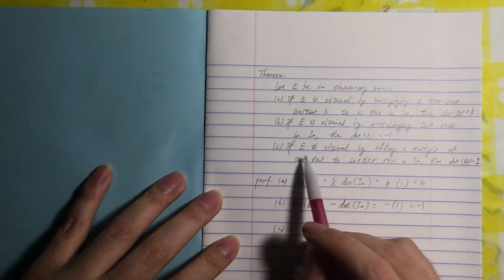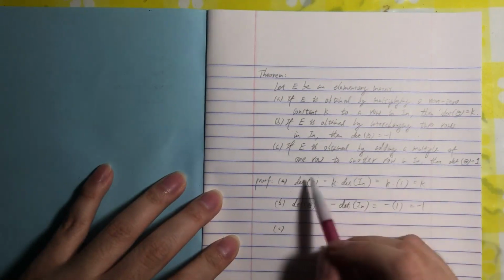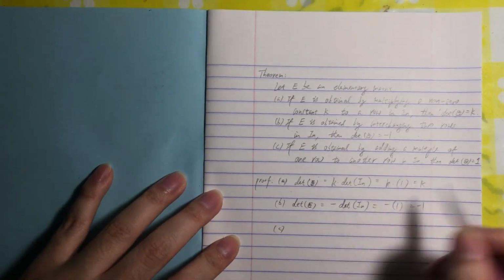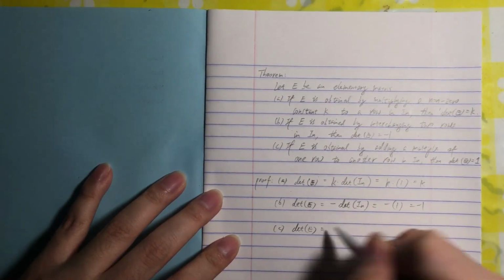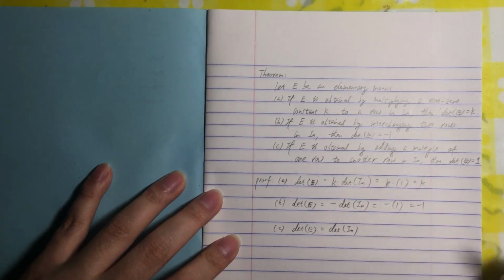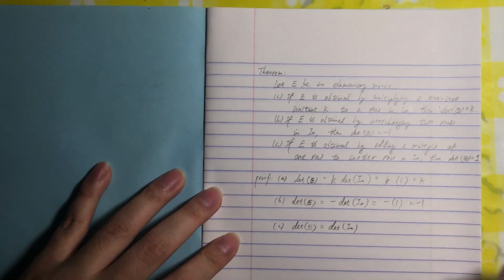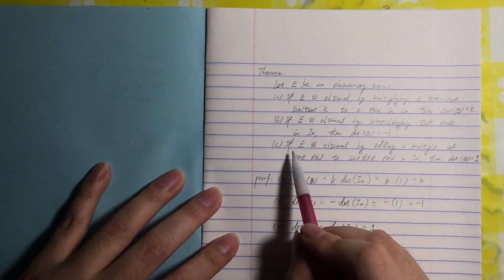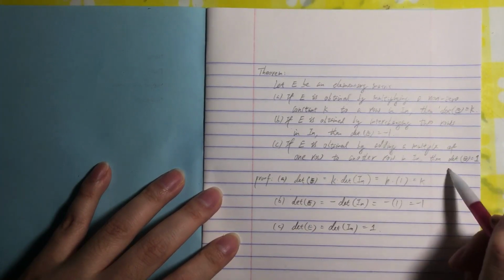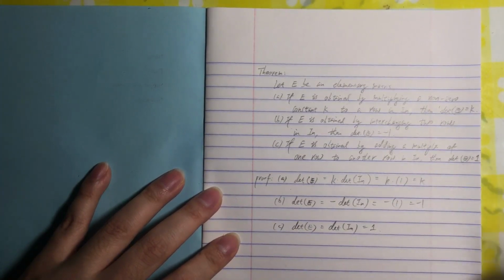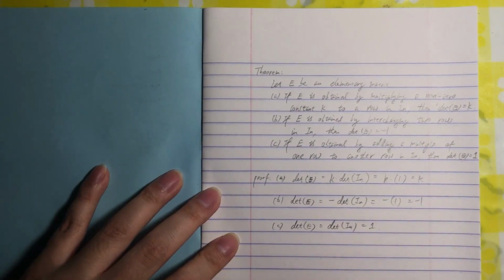If E is obtained by adding a multiple of a row to another row in In, then determinant of E must be the same as the original matrix. Original matrix is the identity matrix. And we know that determinant of the identity matrix is 1. So in the third case, if E is obtained by adding a multiple of a row to another row in the identity matrix, determinant of E is 1. That's a proof of this theorem.